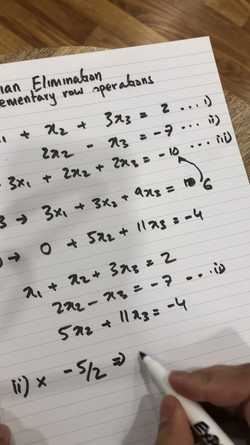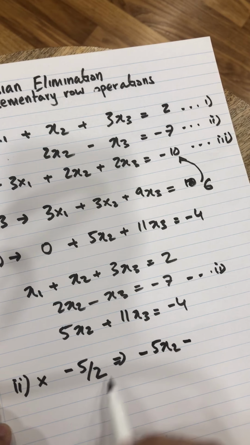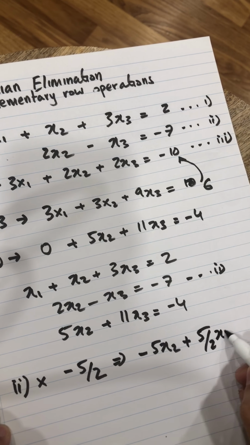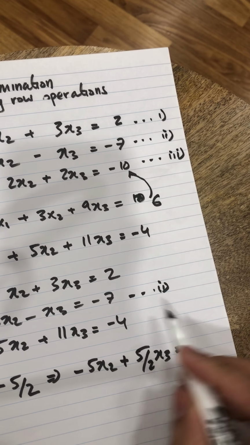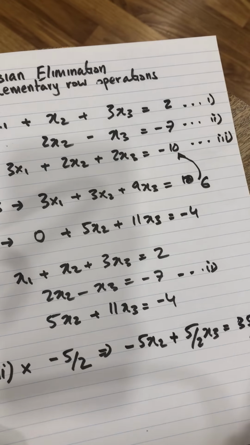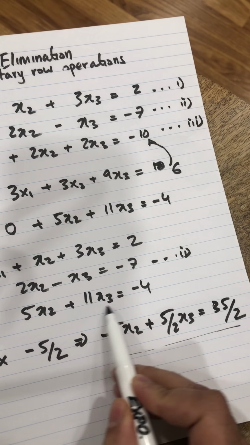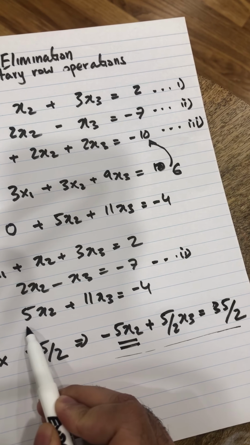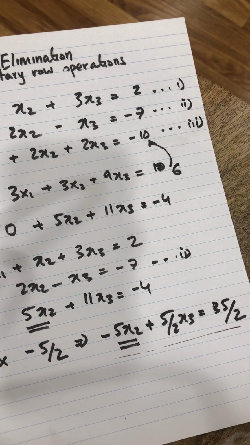When you multiply this equation by minus 5 by 2, you get minus 5x2 plus 5 by 2 x3 equals plus 35 by 2. Now you can take this and add it to equation 3. Then your 5x2, when you add it to your equation 3, this and this are going to cancel out.